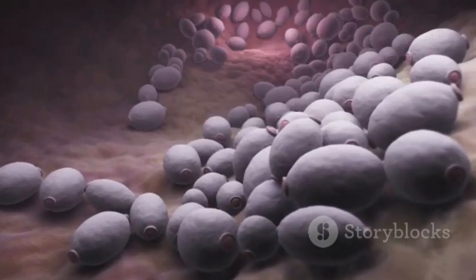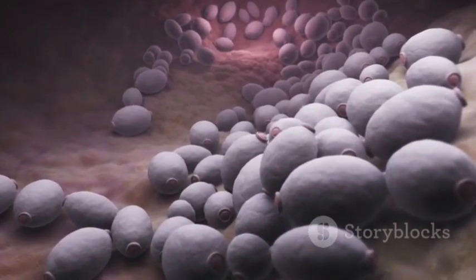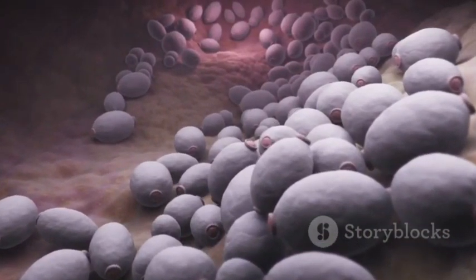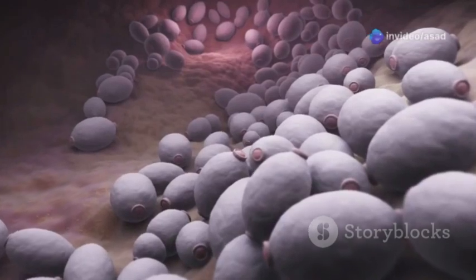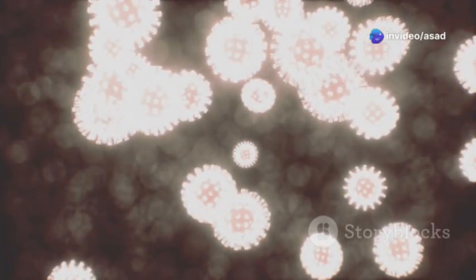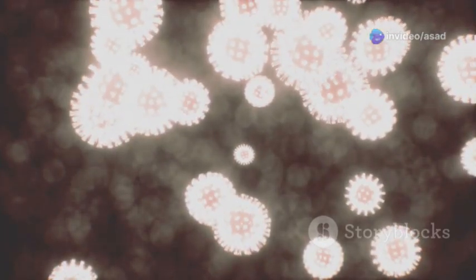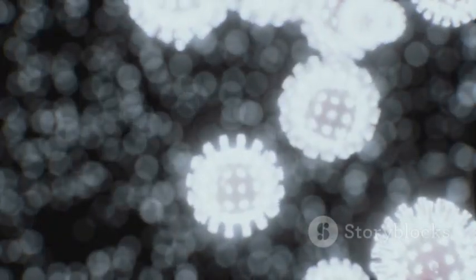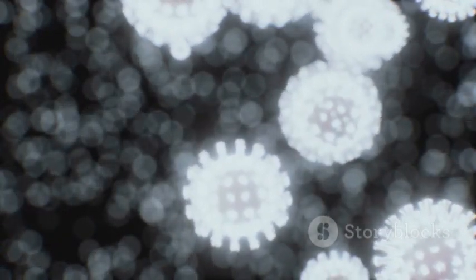Fungi, such as Candida, can sometimes lead to infections, particularly in individuals with weakened immune systems or those who have recently taken antibiotics. Viruses too can infect the urinary tract, although this is less common. Viruses are even smaller than bacteria and require a host cell to replicate. Certain viruses, like adenoviruses, can cause inflammation in the bladder, leading to UTI-like symptoms.